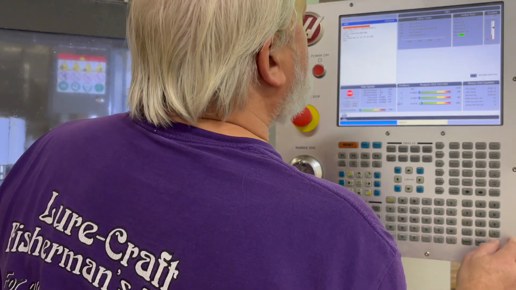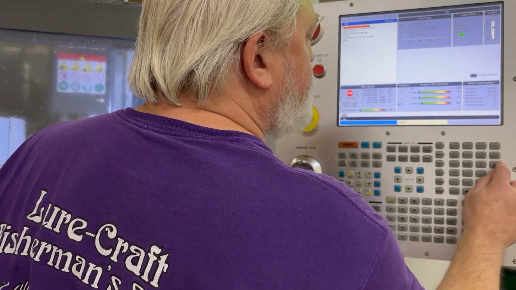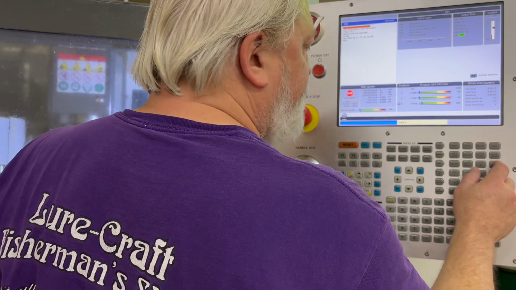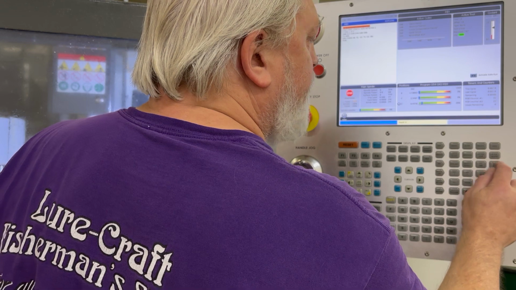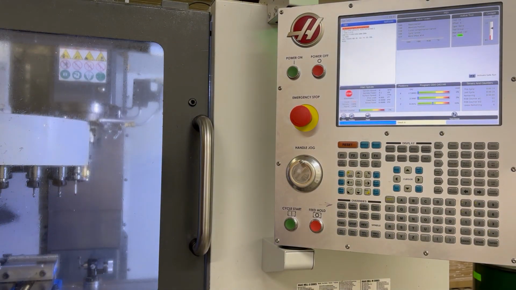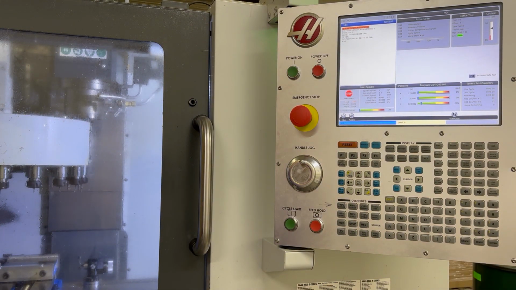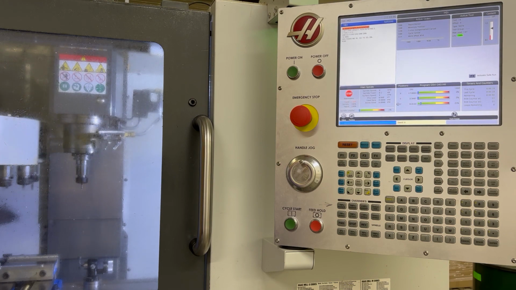All right? Now we're going to hit ATC. It doesn't matter which button. The machine will figure out the fastest way to get over to that bit. Now it's in place, and we've got to get that measured.